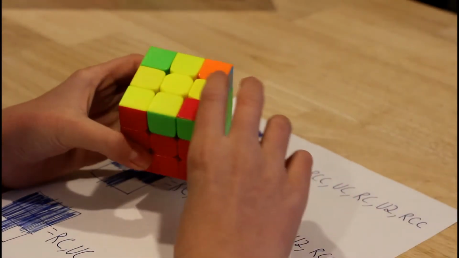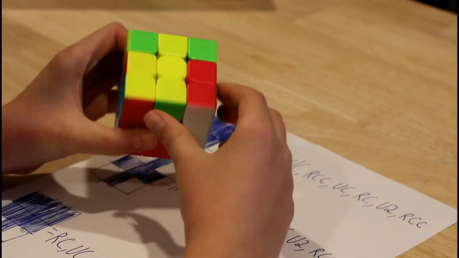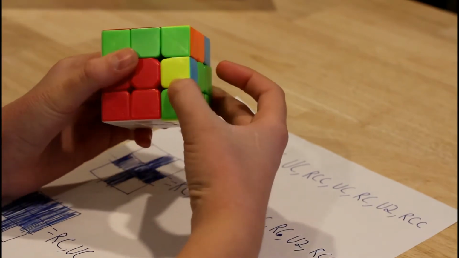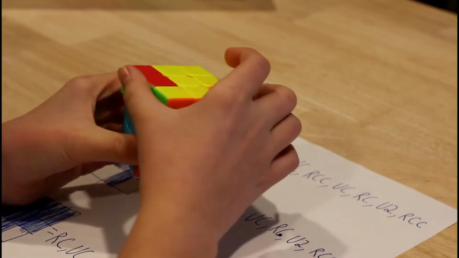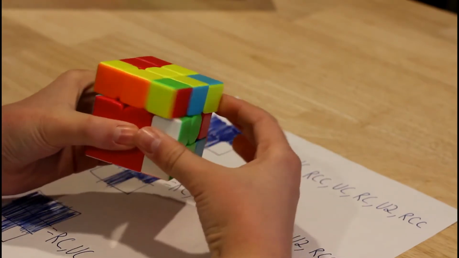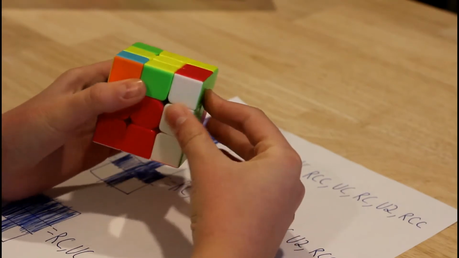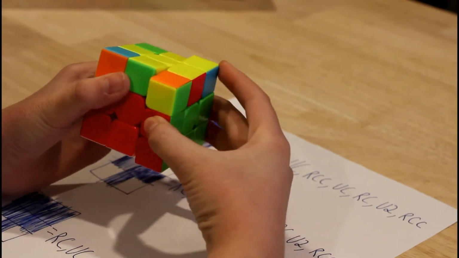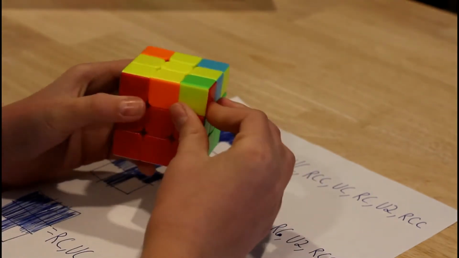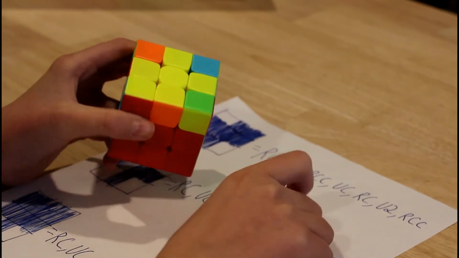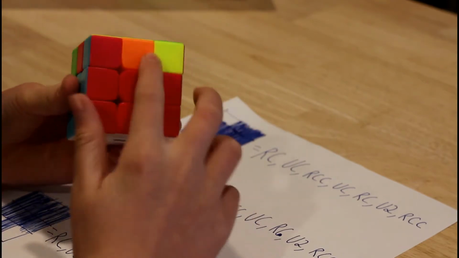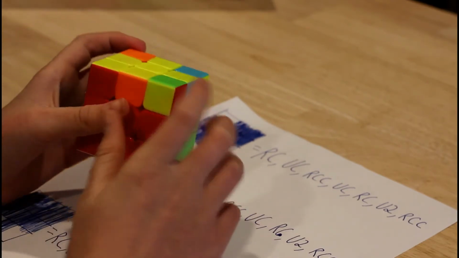And then we're just going to repeat that algorithm, which is right clockwise, up clockwise, right counterclockwise, up clockwise, right clockwise, up 2 times, doesn't matter which way, and then right counterclockwise. And now you should have your fish, but he's swimming the wrong way, so you need to turn it back to where he was before. And now right there you have your piece that you need. It was right here, now it's right here.